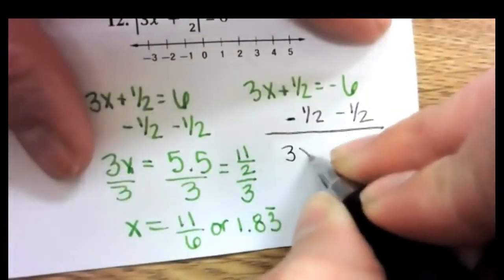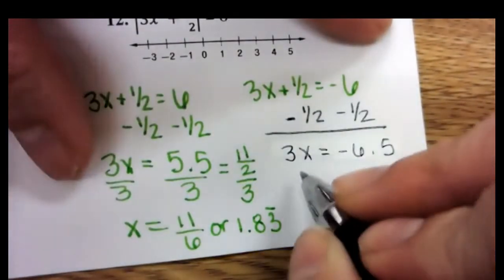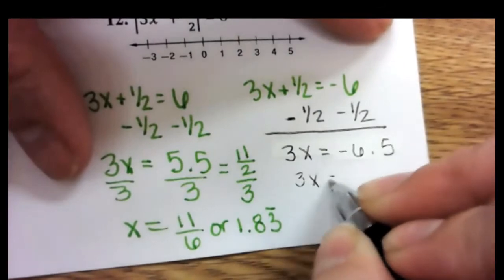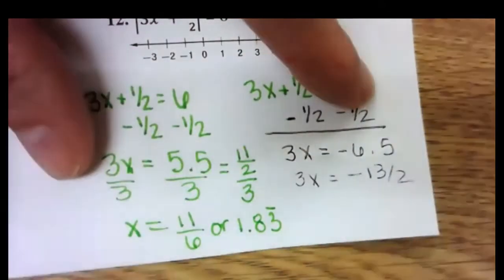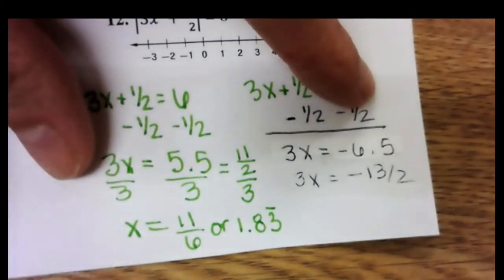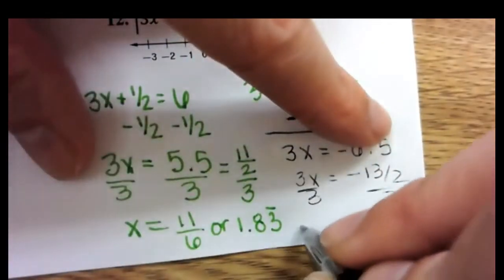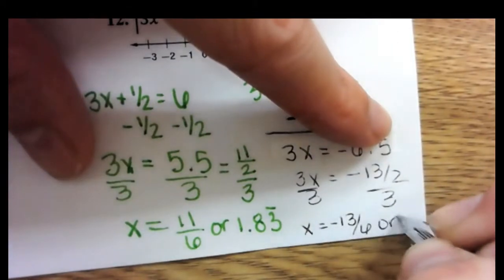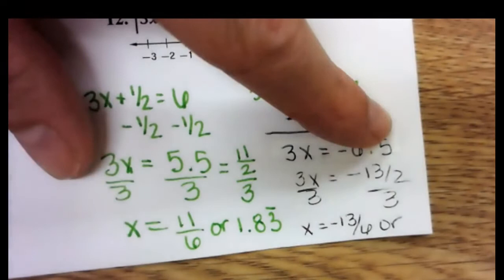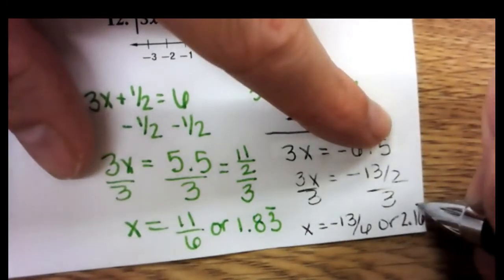But now you get 3x equals negative 6.5, or 3x equals negative 13 over 2. So you divide that by 3. And we get x equals negative 13 over 6, or, as a decimal, negative 2.16 repeating.